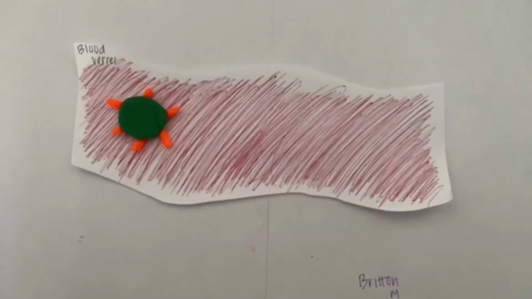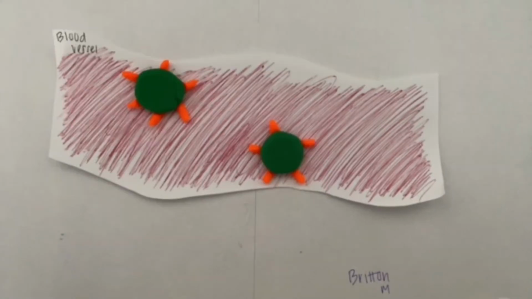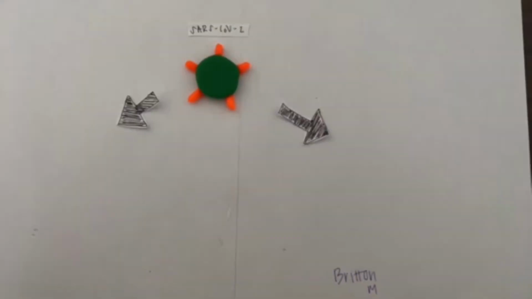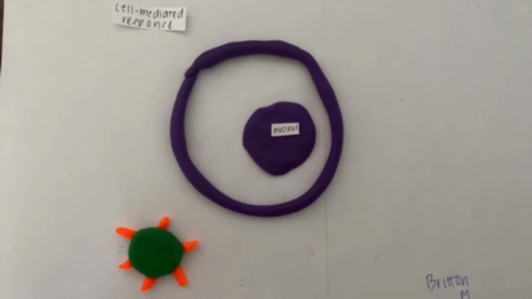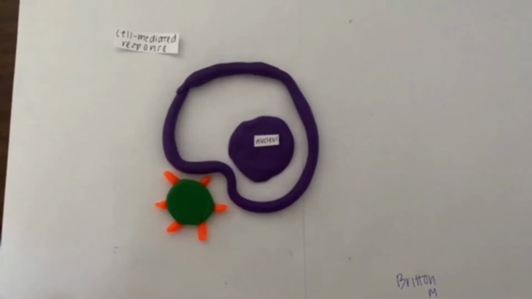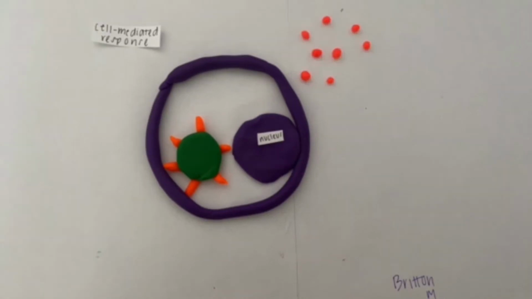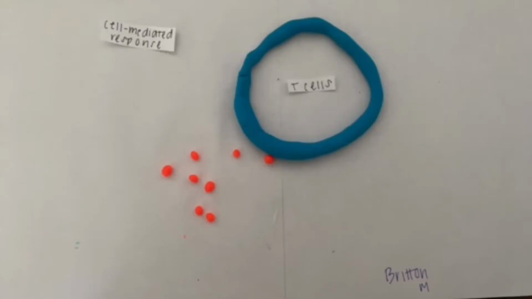Once the pathogen enters the body for the first time, there are two different responses that occur depending upon the location of SARS-CoV-2 in the body: the cell-mediated response and the humoral response. The cell-mediated response occurs when SARS-CoV-2 has already infected the cell. This host cell will send out signals to T cells so that action can be taken against the pathogen.